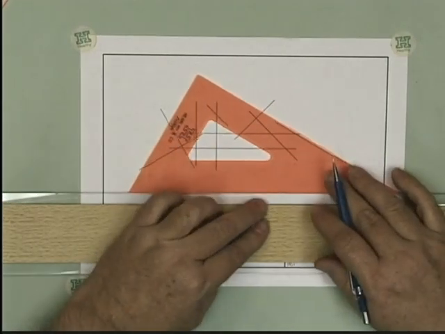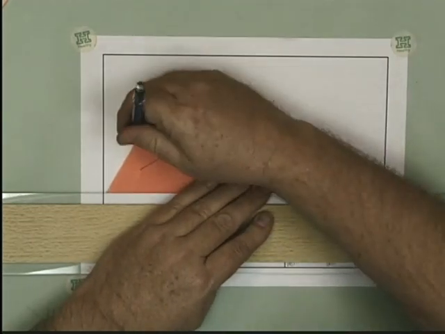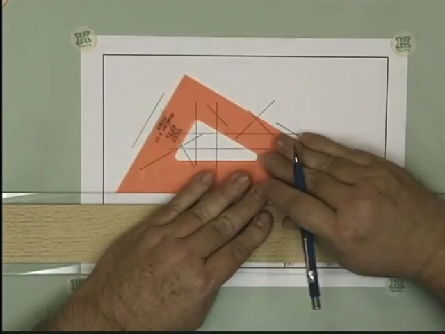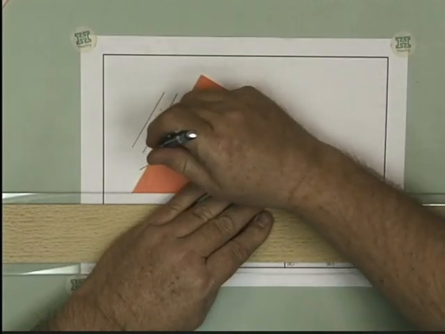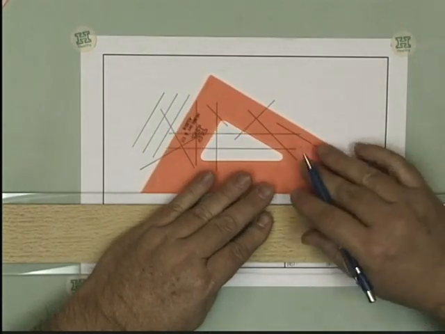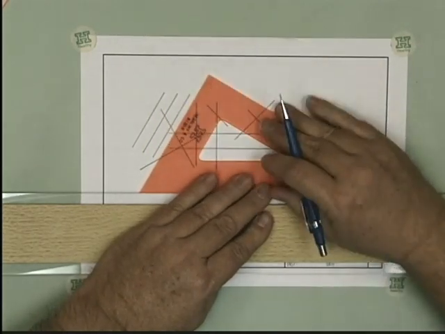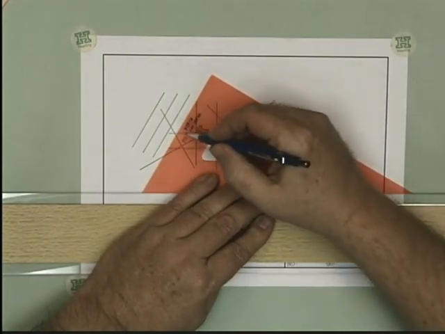And notice by sliding this along, I can make a whole series of lines that are exactly parallel to each other by sliding and drawing. And if I was doing something you'll see later called cross-hatching, you'll do this a lot because you'll be making a whole series of parallel lines. Parallel lines all have the same angle.